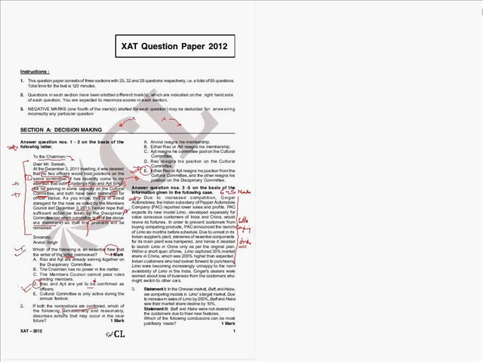6.25 marks. If you had done the previous question and this question, we are well above the cutoff. 6.25 marks. For XLRI, yes. For XLRI, both the programs, PM and IR.